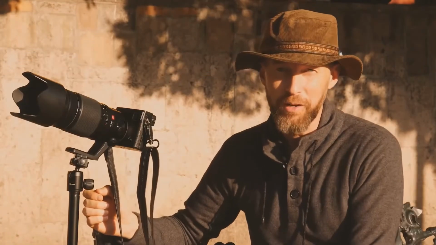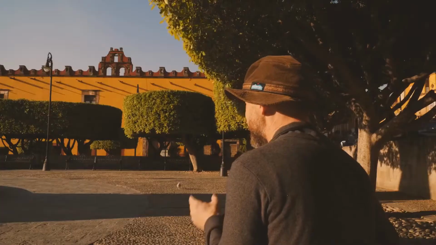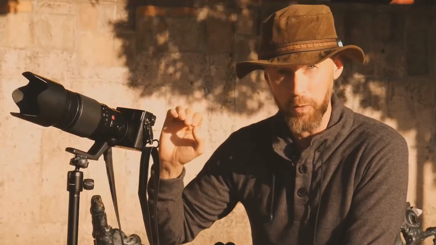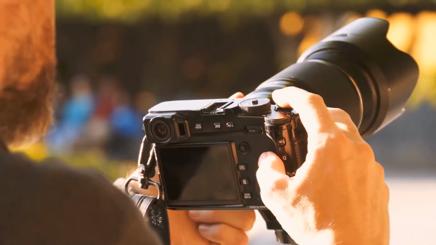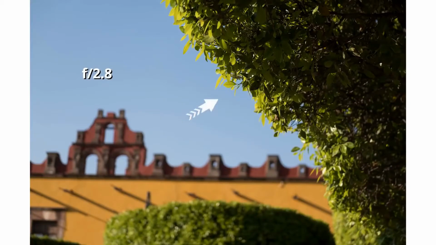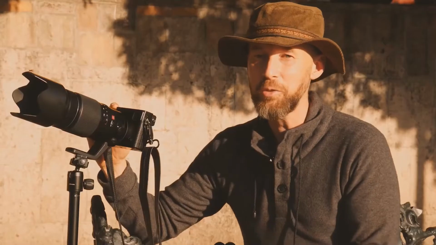Okay, so we're in aperture priority. The f-stop number is at the lowest possible, which is f2.8. I'd like to do an experiment with you. Okay, let's take a test shot here, and you see how the trees are nice and sharp above my camera, but the wonderful Mexican building behind is out of focus. Let's do some test shots.